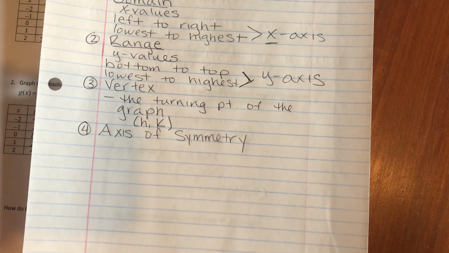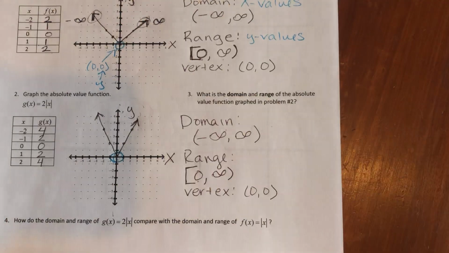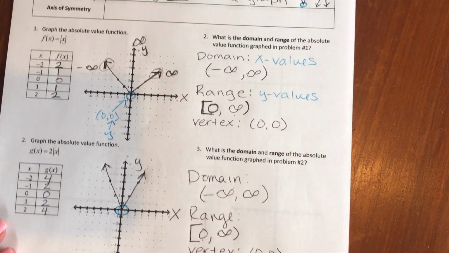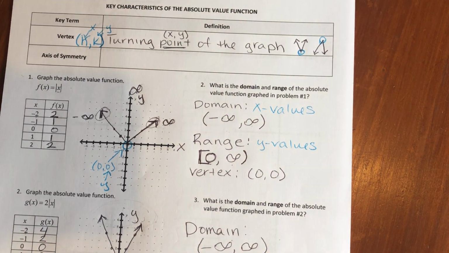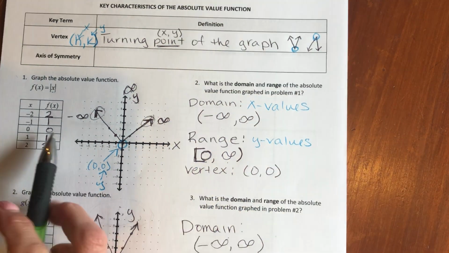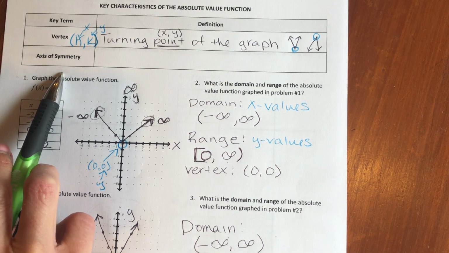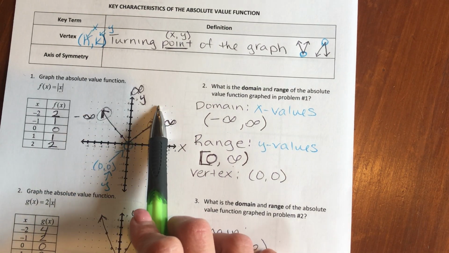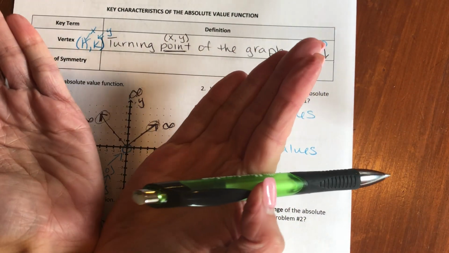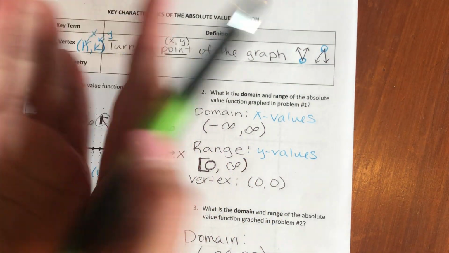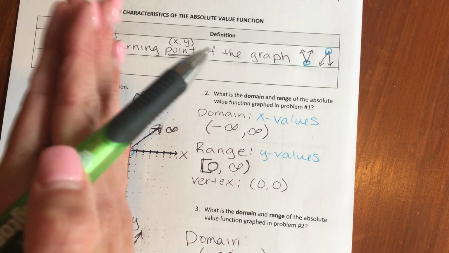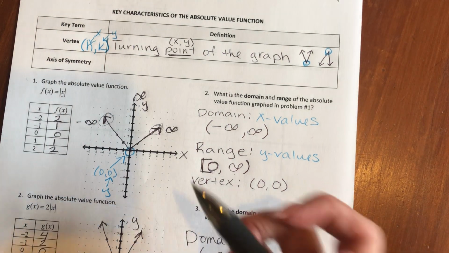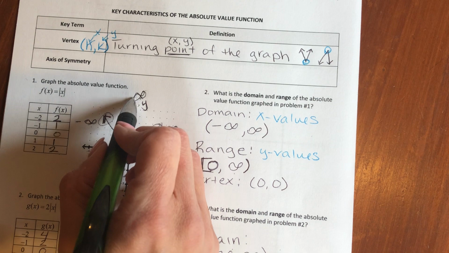HK. All right. Now let's talk about axis of symmetry. So this is the last piece to analyzing the function that we're going to learn today. So we've got domain, range, vertex, now lastly, axis of symmetry. So we've talked about how absolute value is a graph with symmetry. Basically, if you take these two pieces and you folded onto the y-axis, they would touch together, okay? So here's your symmetry right here.